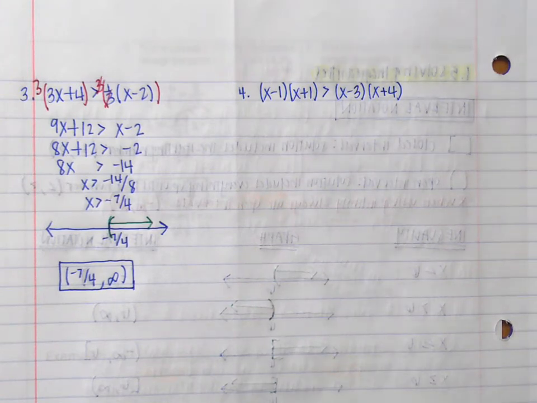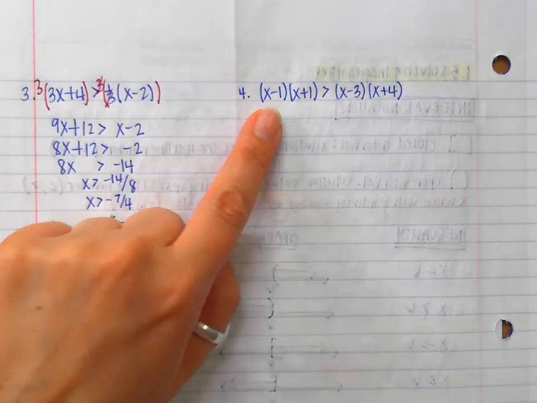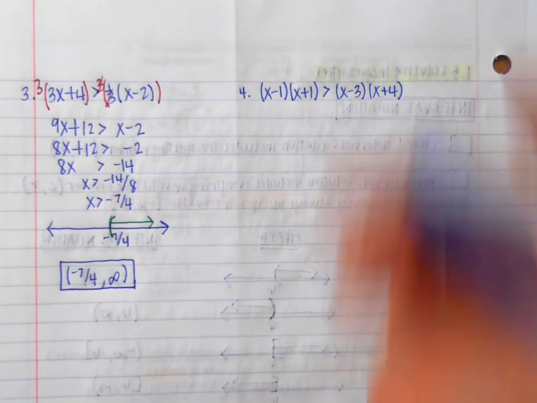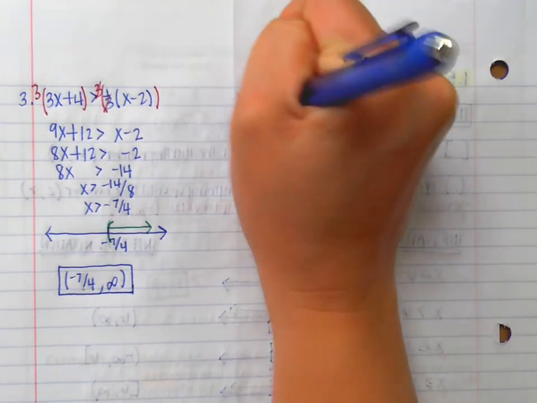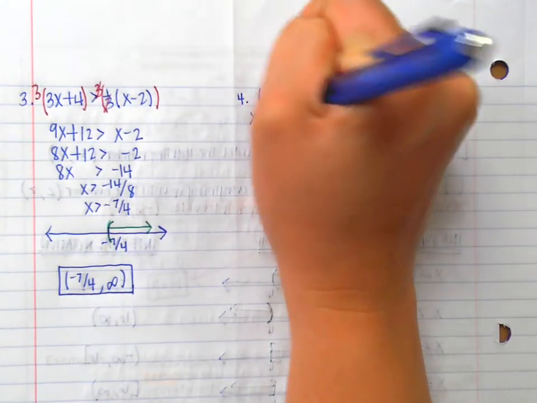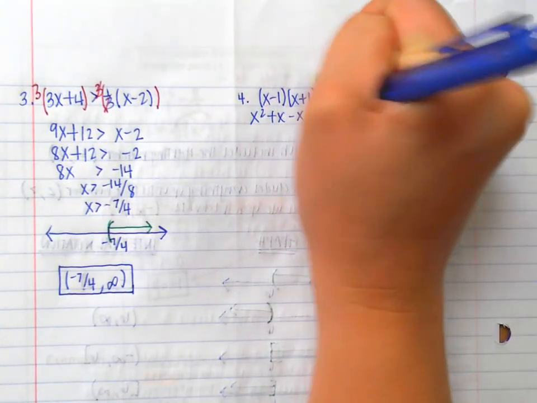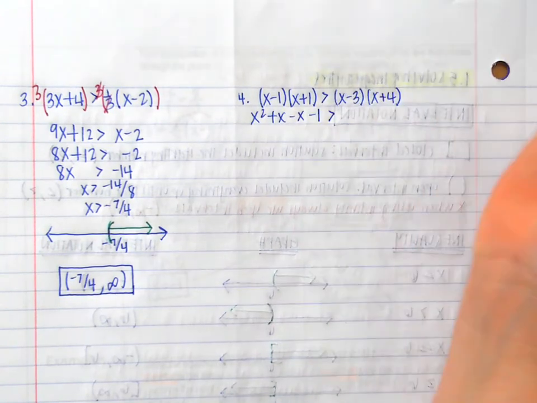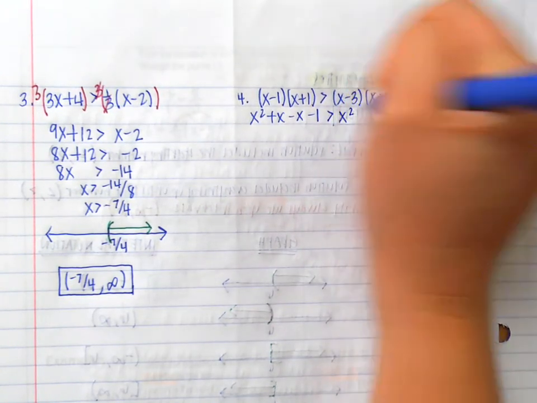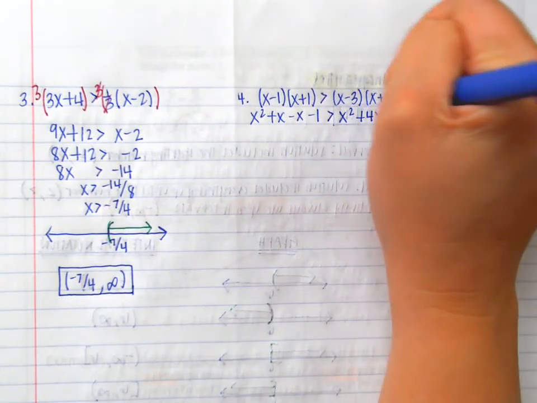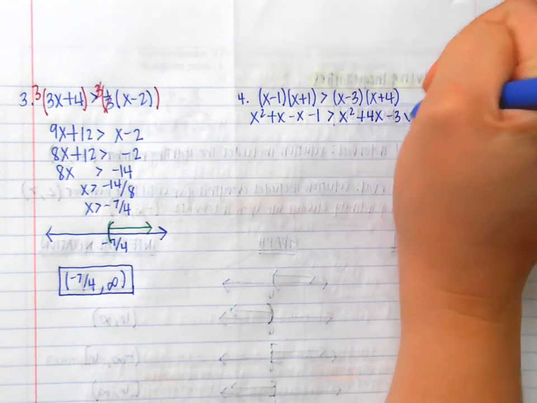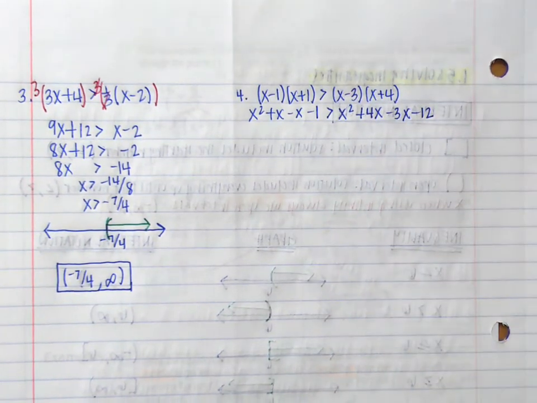If you said to distribute, or multiply it out, or FOIL, whatever you want to say, you would be correct. So we're going to do that. x minus 1 times x plus 1 is going to be x squared plus x minus x minus 1, is greater than x squared plus 4x minus 3x minus 12.